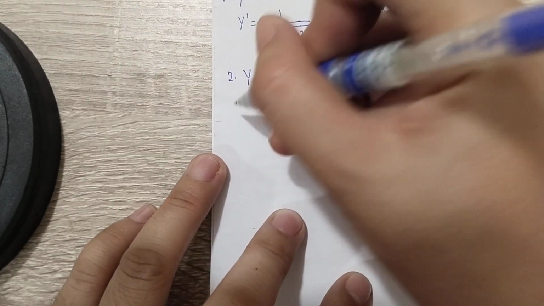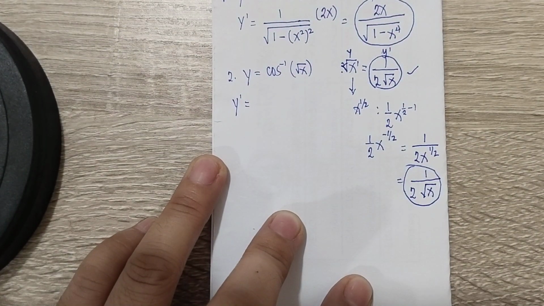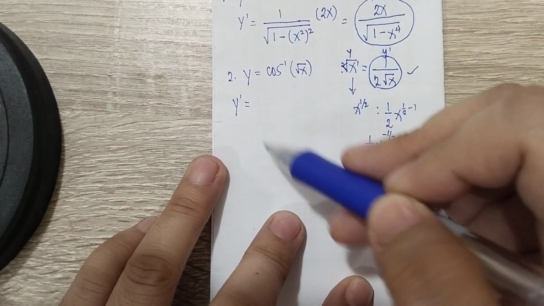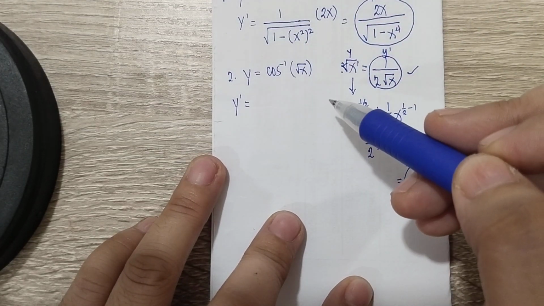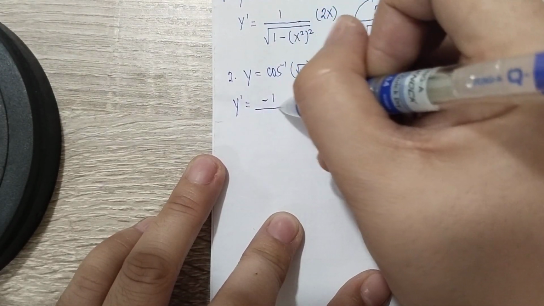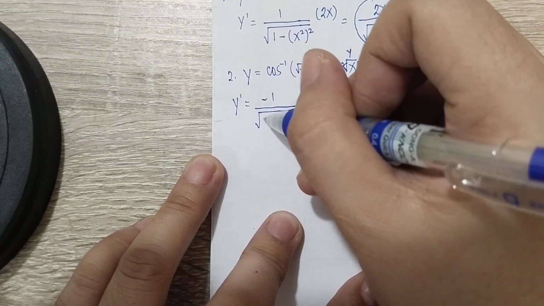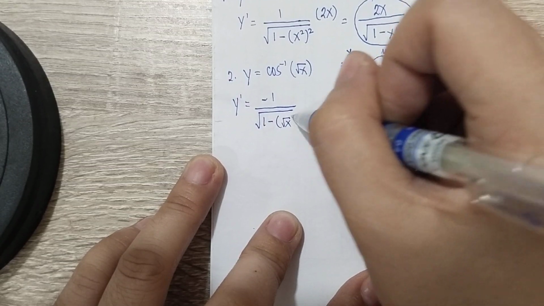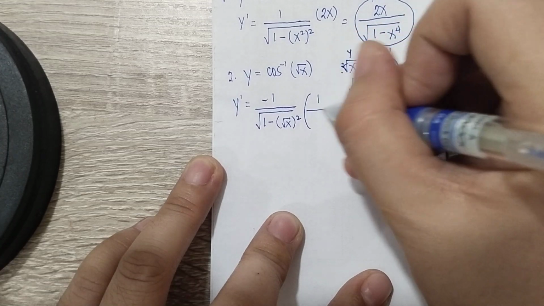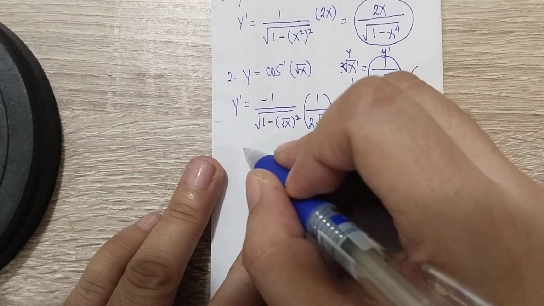Okay. Ngayon, kung i-derivative natin tong given natin, we have y prime equal to, kung matatandaan nyo, the formula of the arc cosine is 1 over square root ng 1 minus u squared multiplied by u prime, pero negative. Okay? So, we'll have negative 1 all over. Ang u natin dito is square root of x. Okay? So, we'll have 1 minus, ang u natin ay square root of x na naka-squared multiplied by the derivative of the square root of x, which is 1 over 2 square root of x. Okay? So, paano nangyari yan?